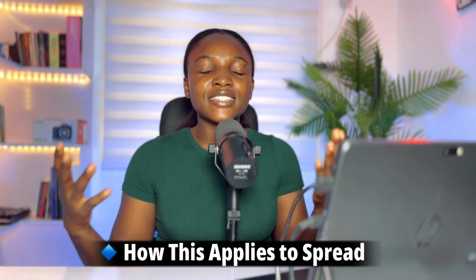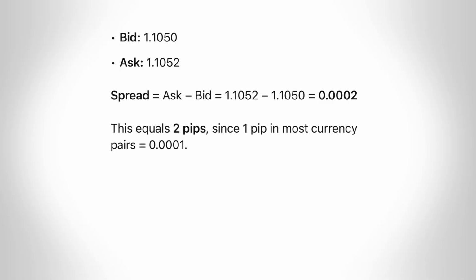So now that we understand what pip is and how it is measured, let's go on to see why it matters in spread. Let's say your broker quotes the bid price as 1.1050 and the ask price as 1.1052, and we know that the spread is the difference between the bid price and the ask price. So the spread in this case is 0.0002, and that is 2 pip. Remember our calculation of pip.